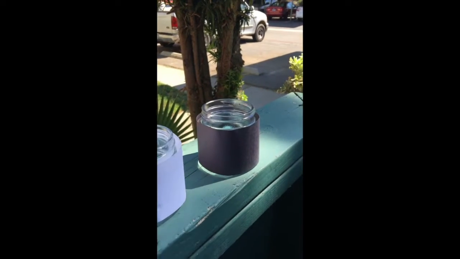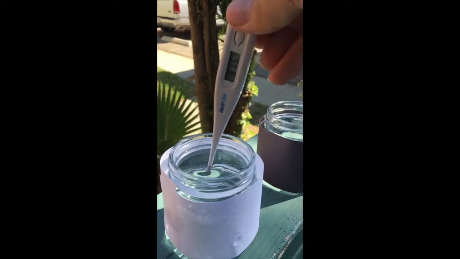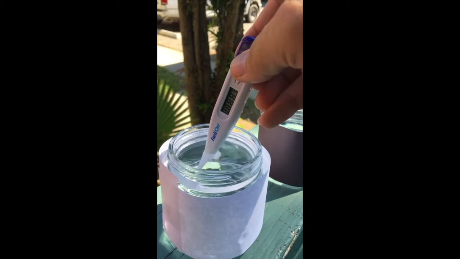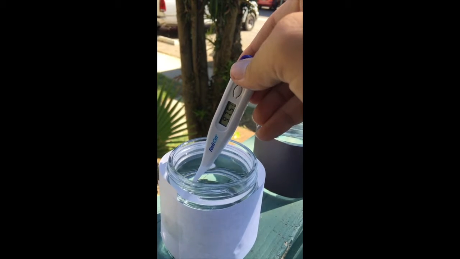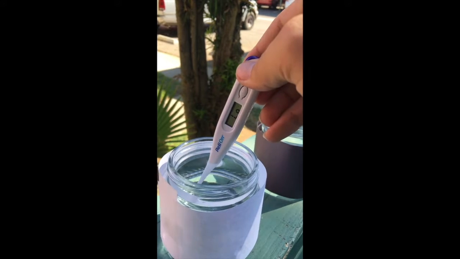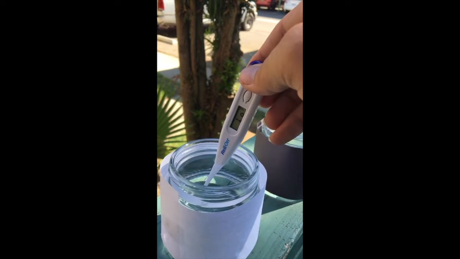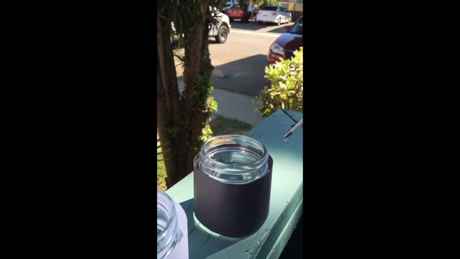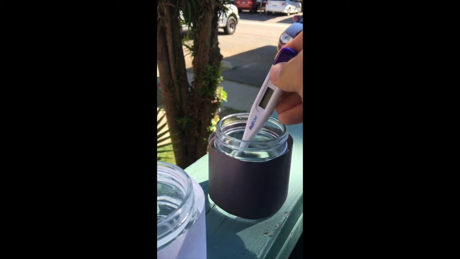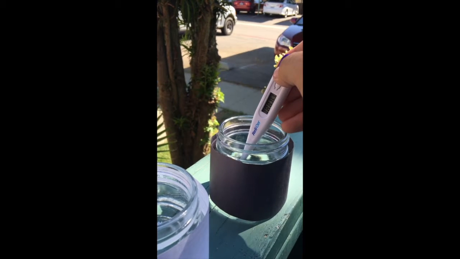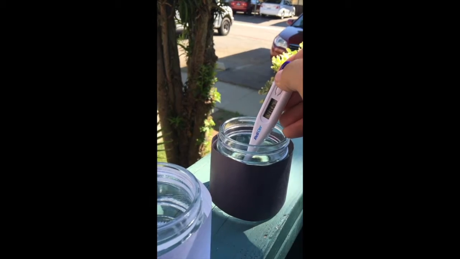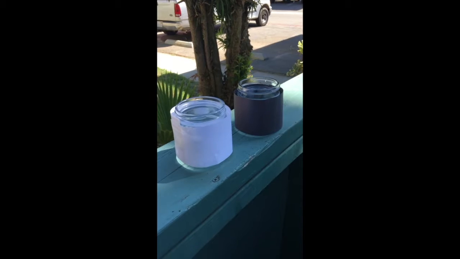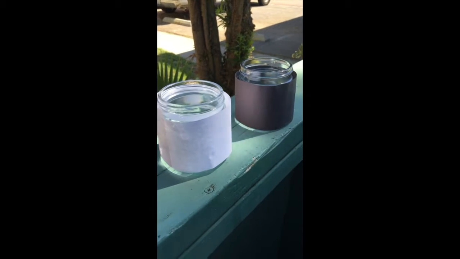White paper and one with black paper wrapped over them. I'm going to take a quick measurement and see what that reads. Got a 98.6. Okay. I'm going to read what this one says. .6. Okay. Next we have 2 glasses that are filled with water, one wrapped in white construction paper, the other wrapped in black.